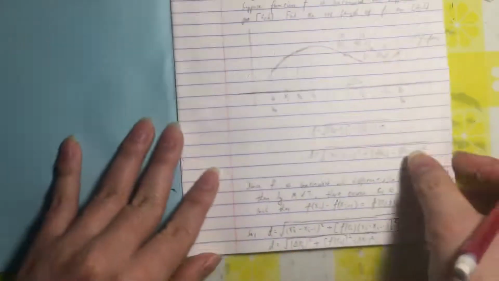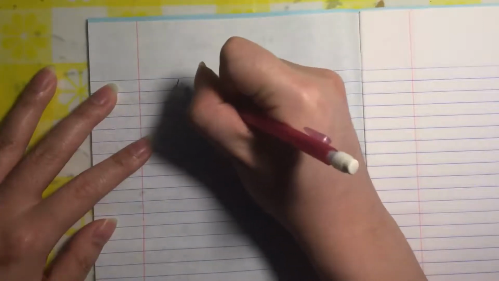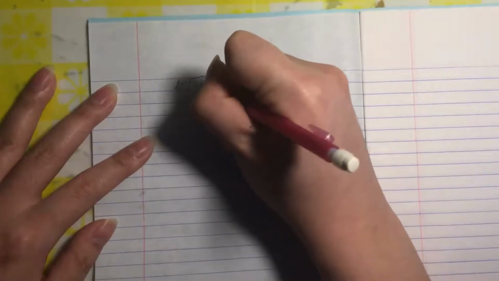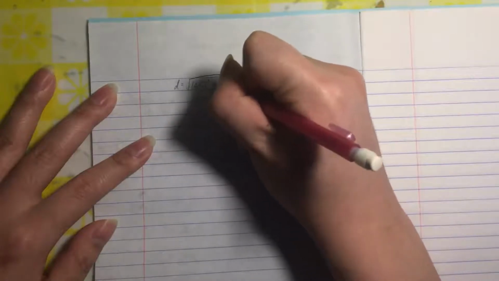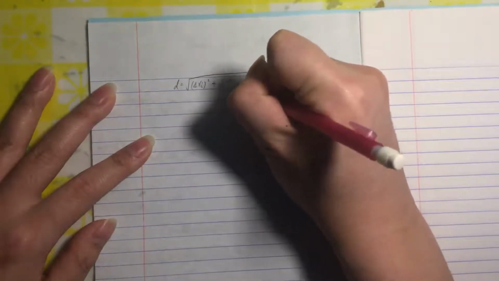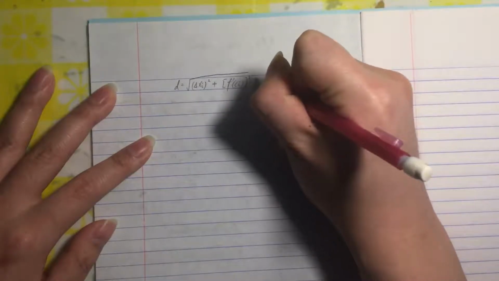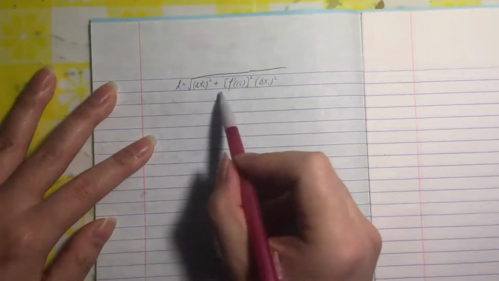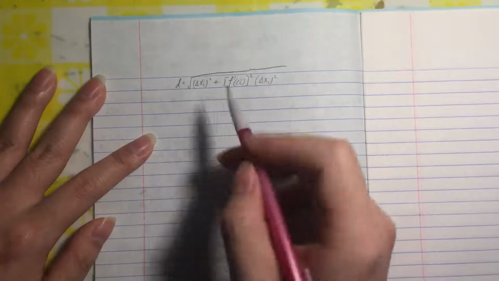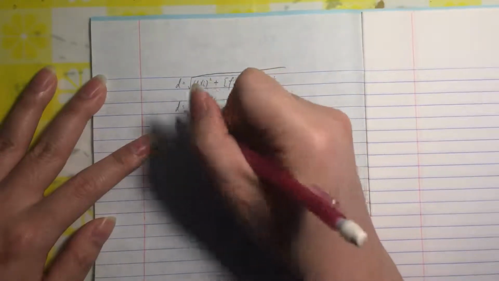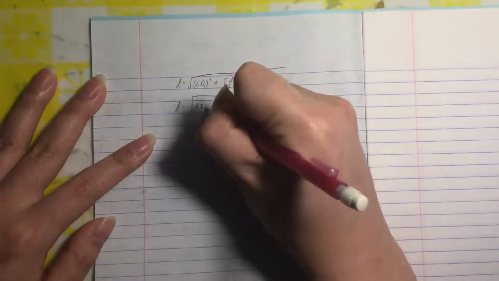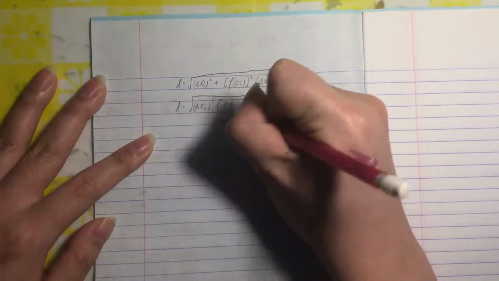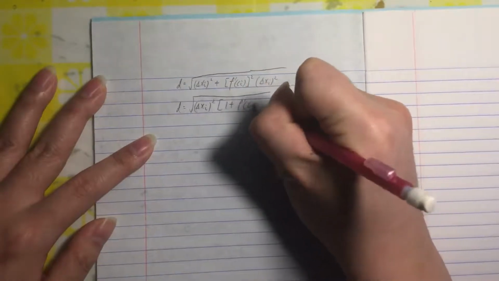Next, let me copy everything over. The distance is square root of delta Si square plus f prime of Ci square times delta Si square. Next, I can factor. We can see that here delta Si is a common factor. If I pull out delta Si square, I get 1 plus f prime of Ci square.